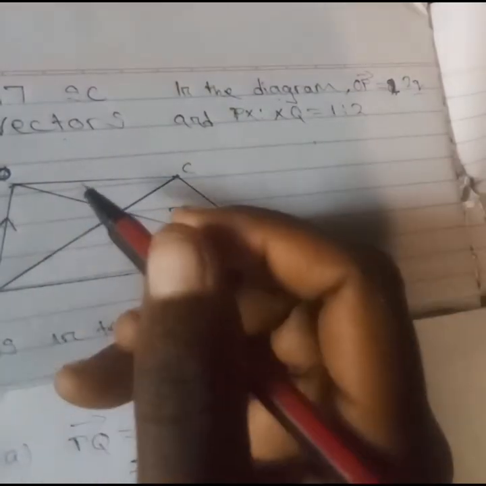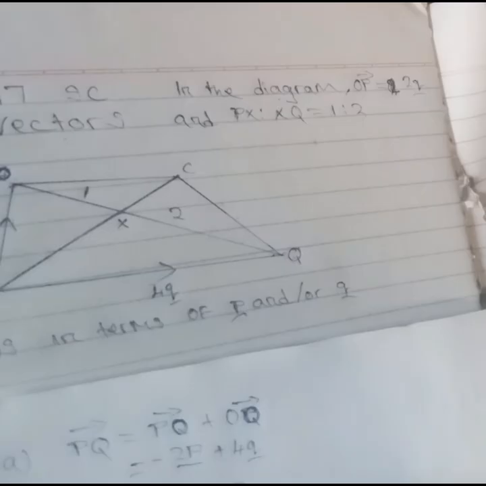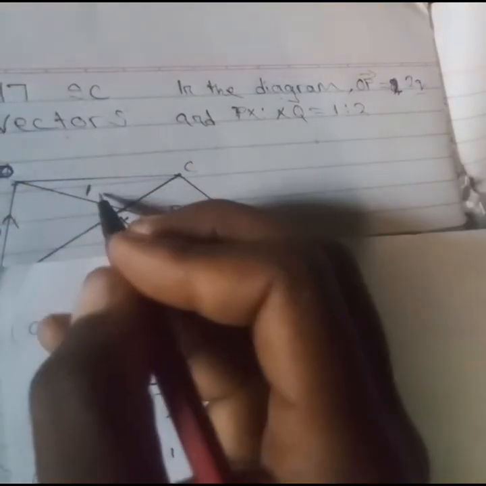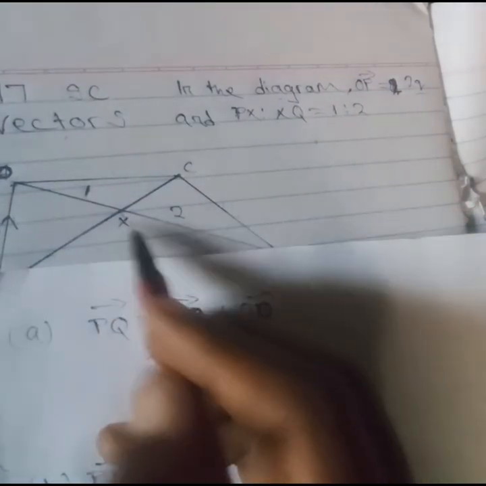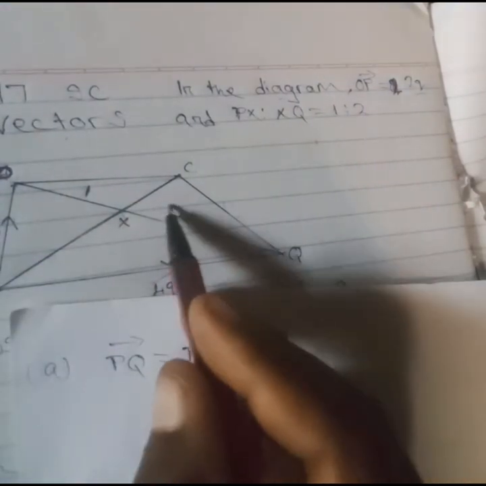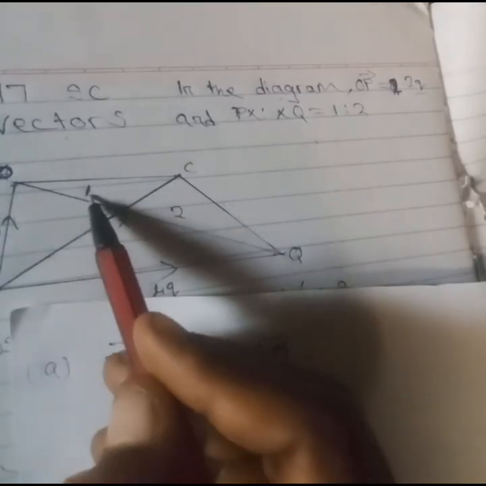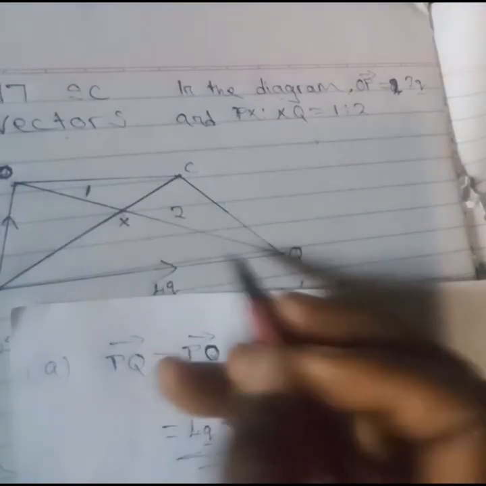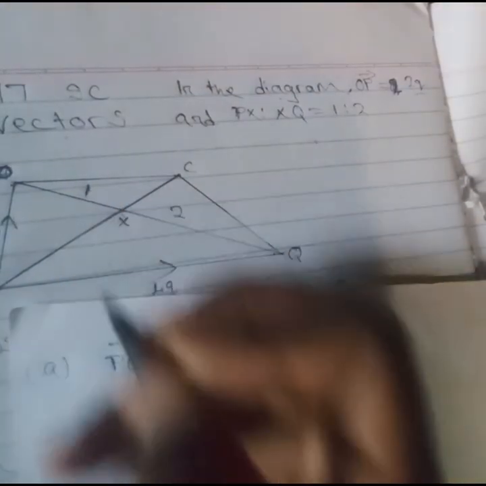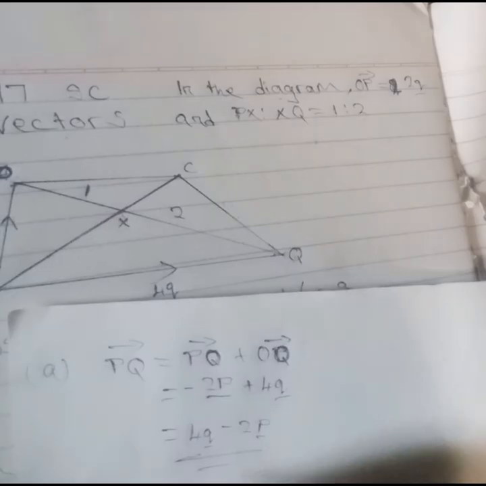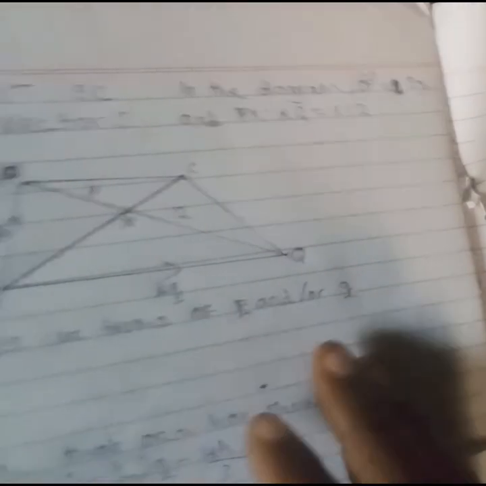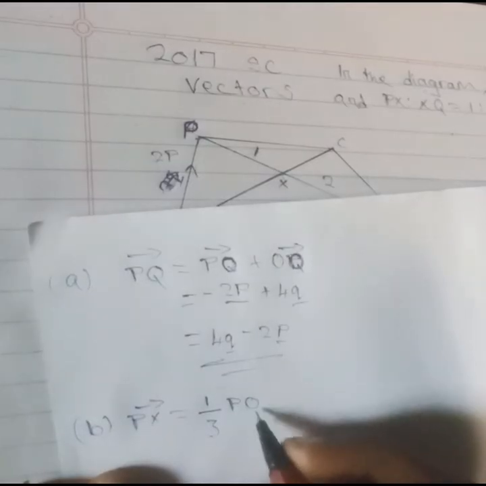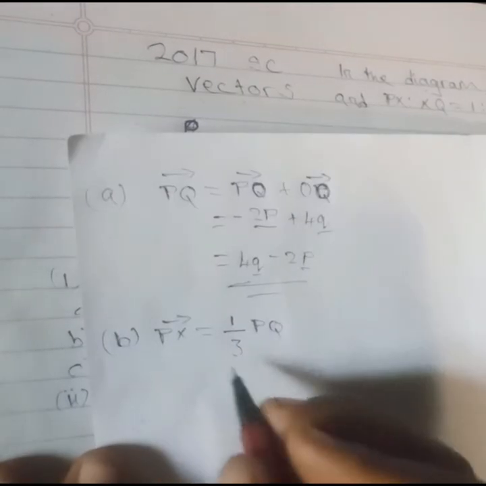Here PX is equal to 1, since we have been given the ratio of 1 at PX, then at XQ the ratio of 2. We add these two ratios to give the total of this line, which is 3. So we say 1 out of 3 of PQ.